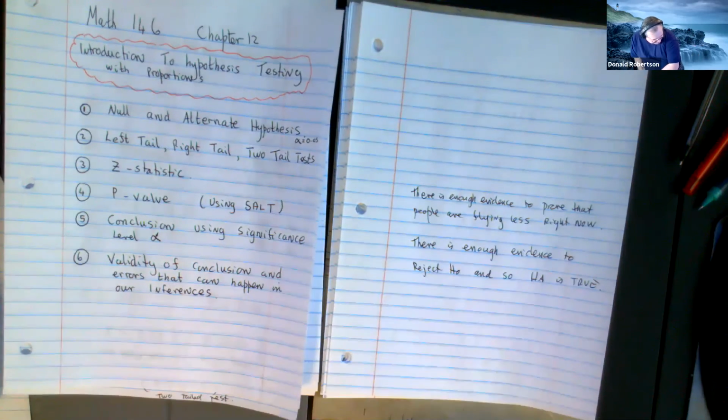Validity of conclusion and errors that can happen. Do you know that we picked a significance level of 1%, right? That was done right at the start. Can you imagine an unscrupulous person waiting to see what the value of their p-value was, and then retrospectively picking the significance level alpha? In other words, you got a p-value of 4%. Won't you pick a significance level of 5% so you can say, I've got evidence?